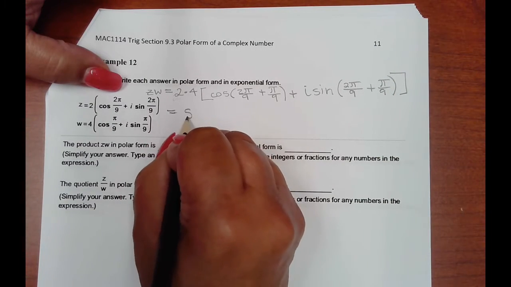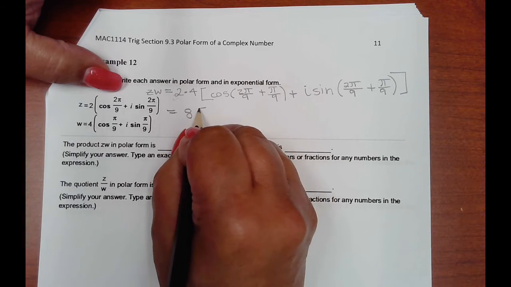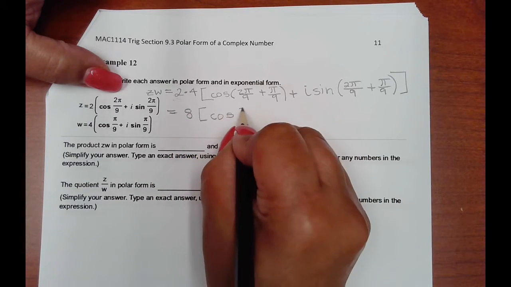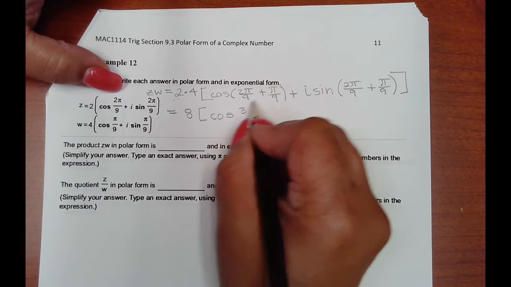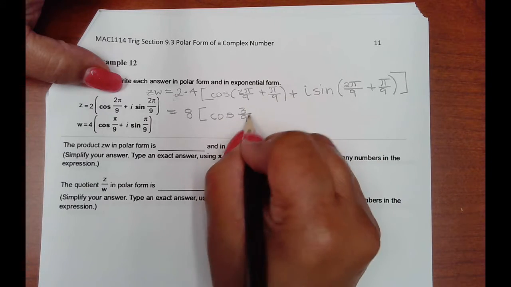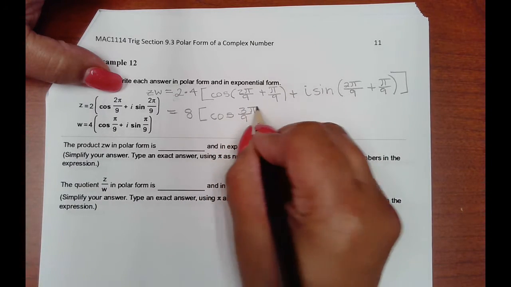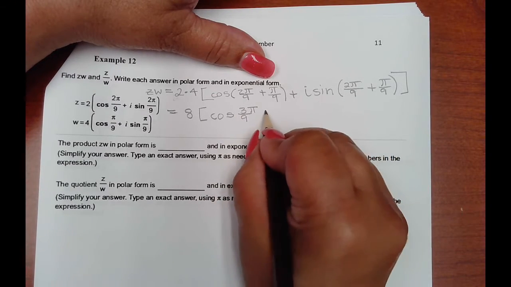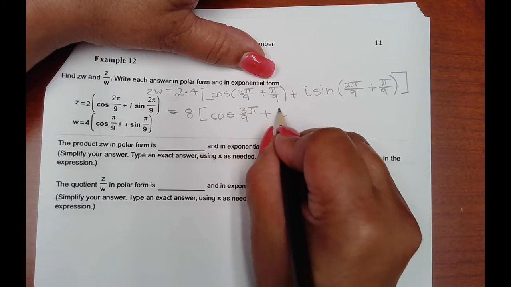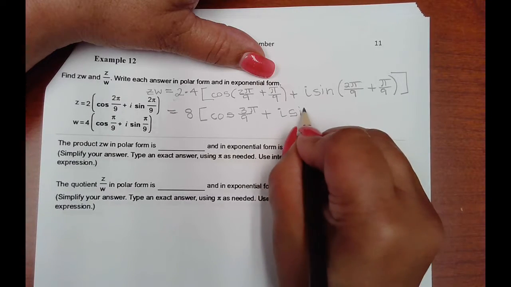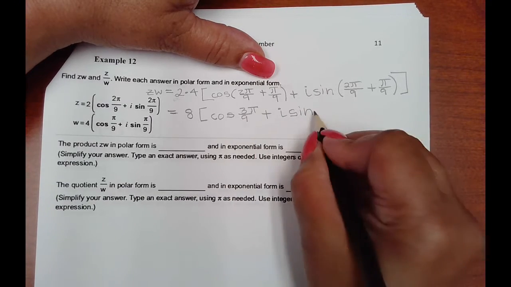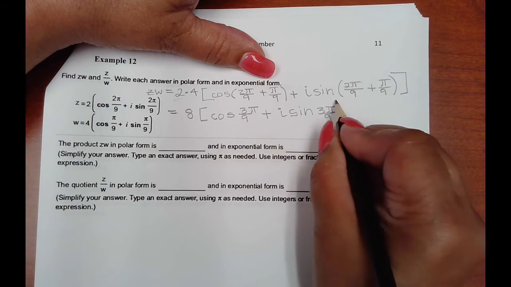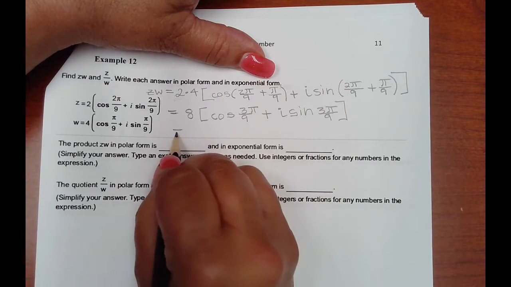Okay, so this product will be 8 times cosine of 3/9. 2 over 9 plus 1 over 9 is 3/9. And if you got 3/9 here, you're getting 3/9 here. You're going to want to reduce those and give them in their most reduced form.